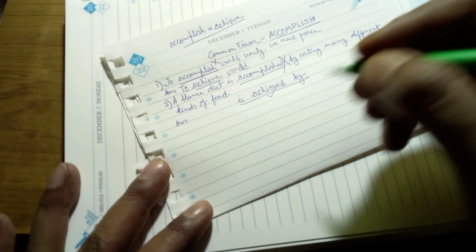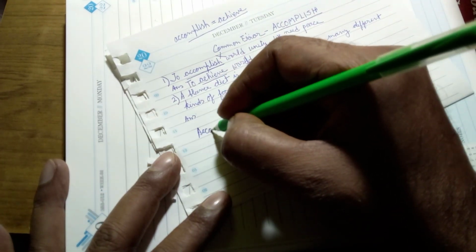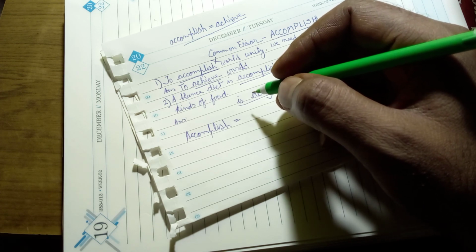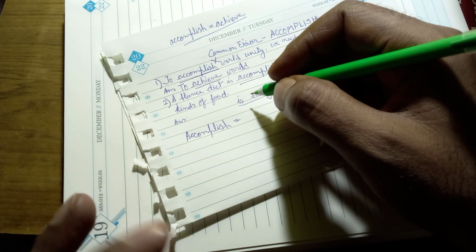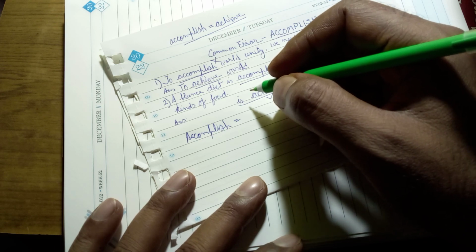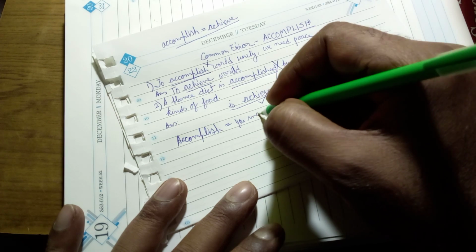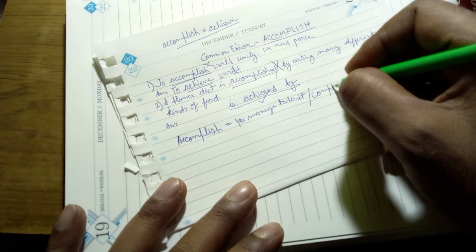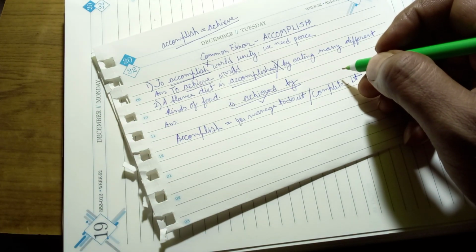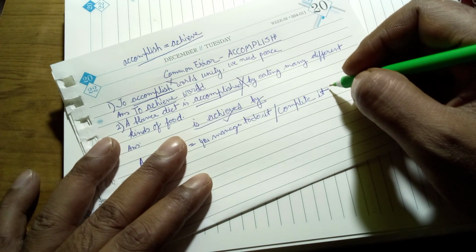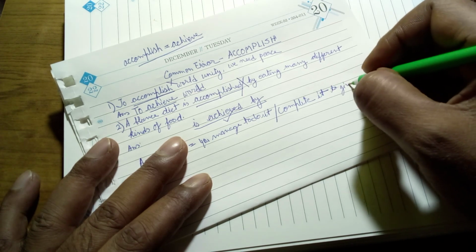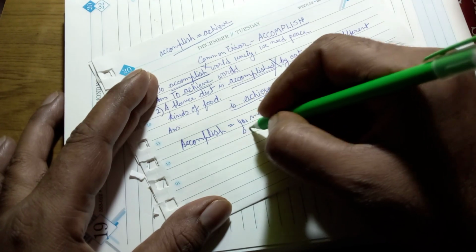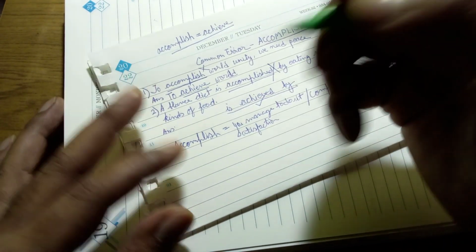Now I'm explaining where you can use the word accomplish and where you would use achieve. When you accomplish something, you manage to do it or complete it, especially something that gives you satisfaction. This is the meaning of accomplish.